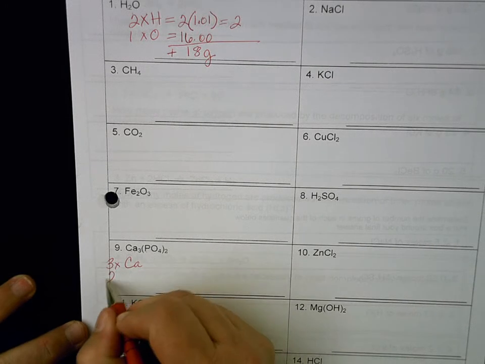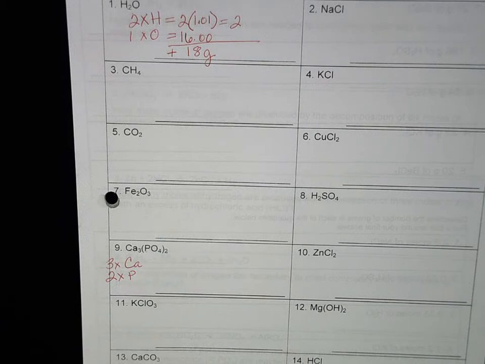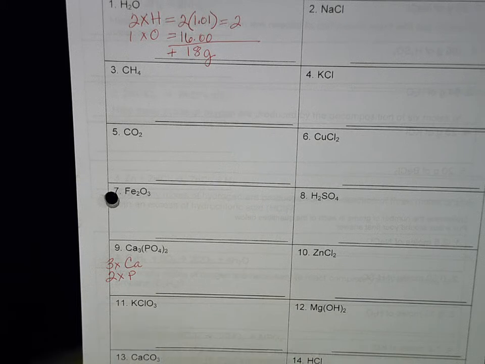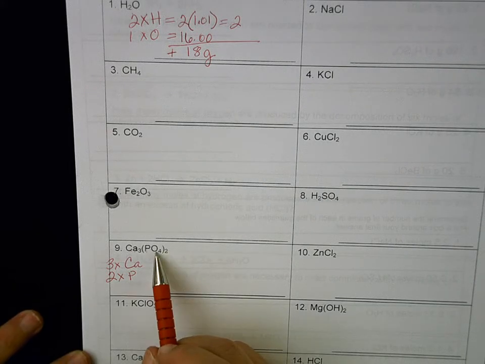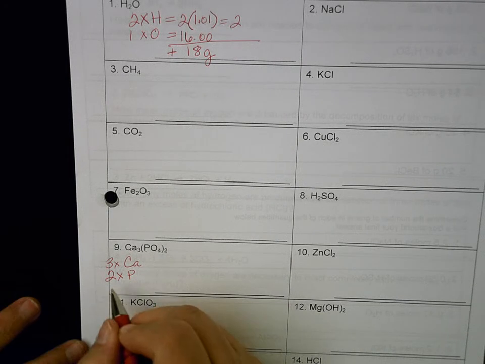So I really have 2 phosphates, or P. I have 2 phosphate, which is the name of the ion, and in that I have 2 phosphorus. And I have 4 oxygens on the inside, but it's doubled. So I really have a total of 8 oxygens.